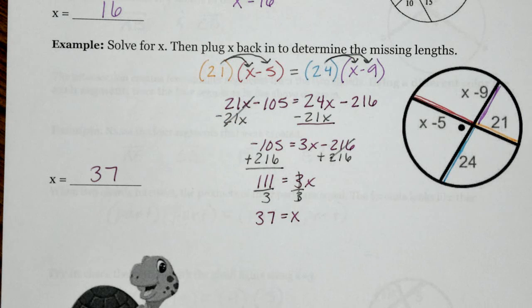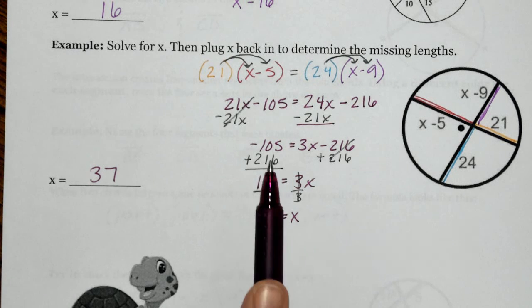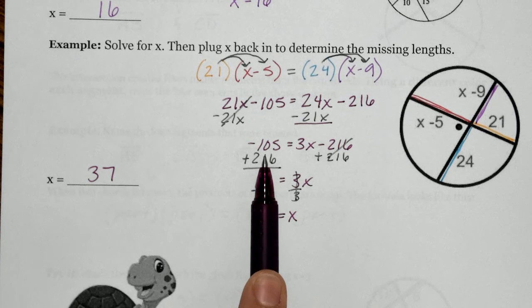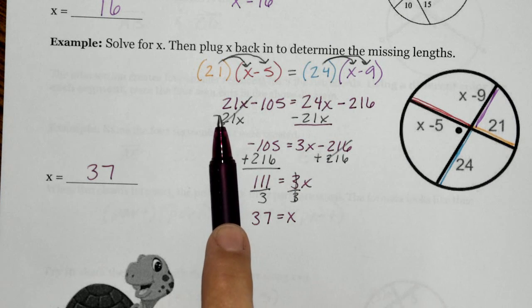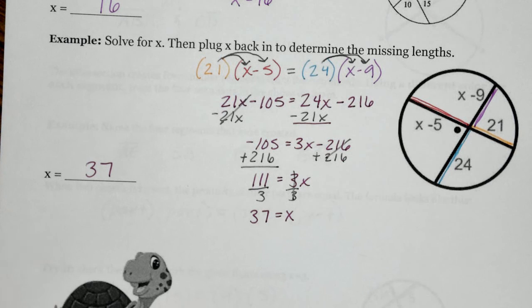All right, so here's your final answer. Now, you may have seen something a little funky go on. You should have had a negative 105 by itself on the left temporarily before you brought the 216 over. Or, had you decided to move the 24x instead, you would have had a negative on one side that we were able to get rid of. But here's the solution to this problem, and that is what happens when chords intersect and how to find lengths.